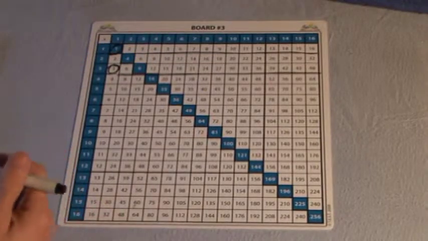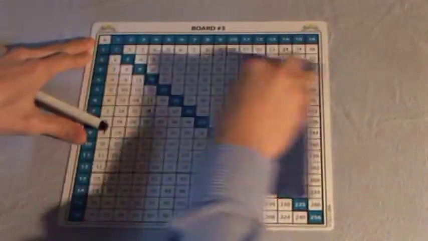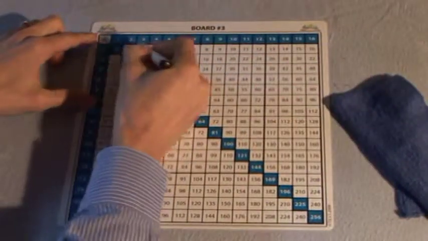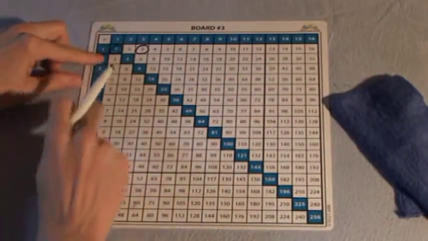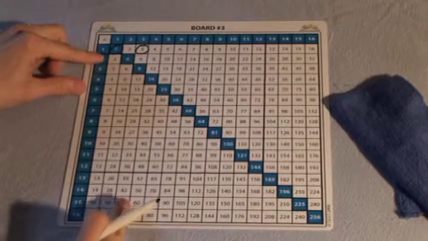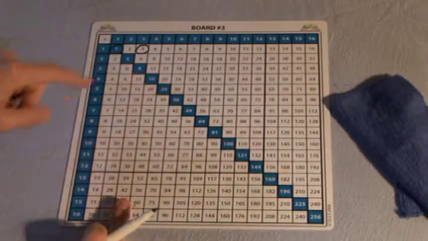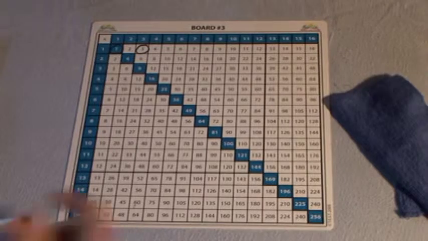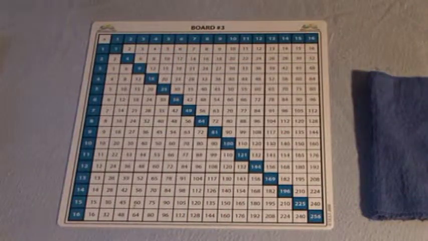This also works if we find them in the opposite direction, and we can do 1 and 3 here, and you can see 2/6, 3/9, 4/12, but that's a little bit harder for students to understand. So if we stay in this row, I think that would be easier for them.